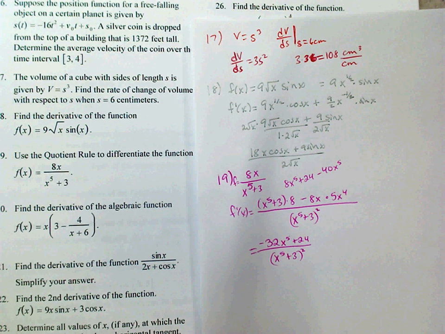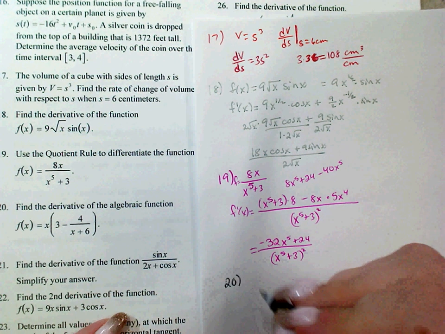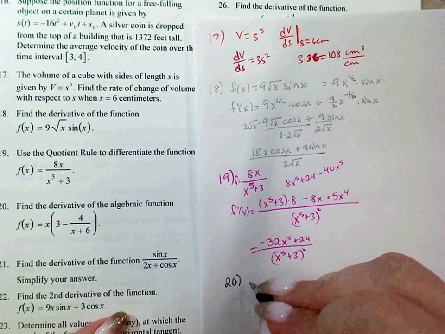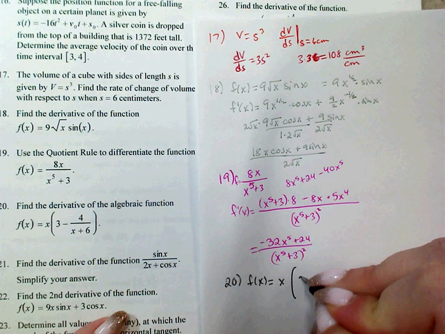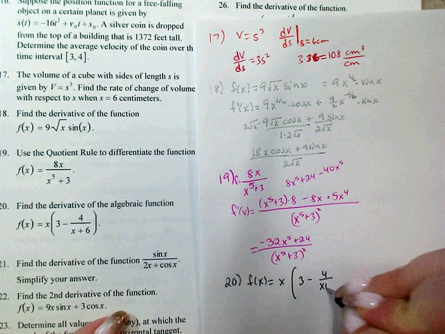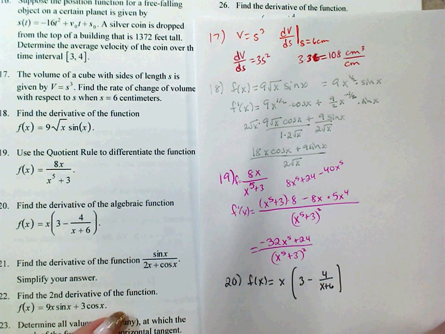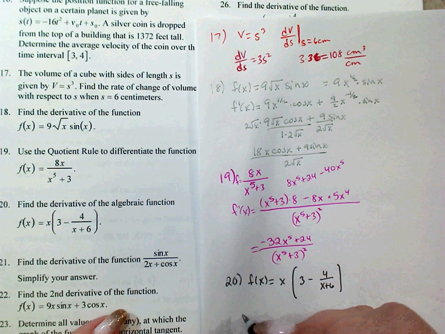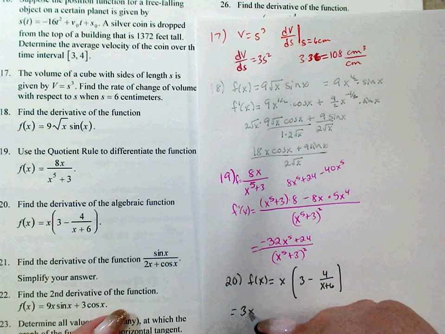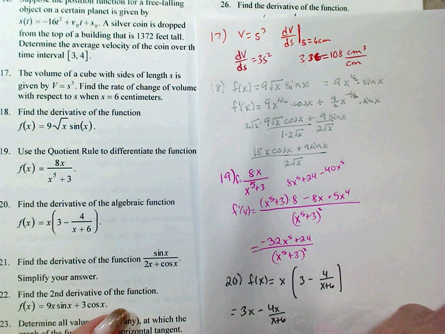Number 20. Find the derivative of the algebraic function f of x equals x times 3 minus 4 over x plus 6. You could do product rule. I think I'd probably distribute the x and then work it from there. So I think I'm going to say this is the same thing as 3x minus 4x divided by x plus 6. So 4x over x plus 6 you could work two different ways.